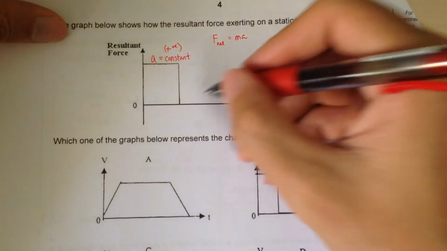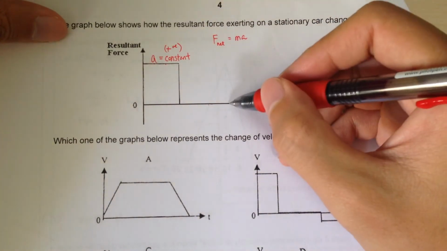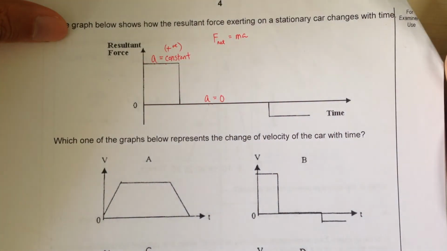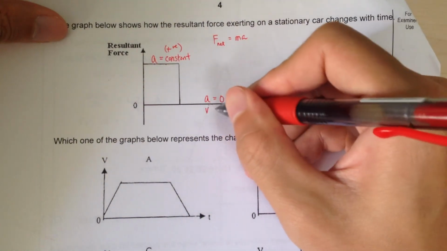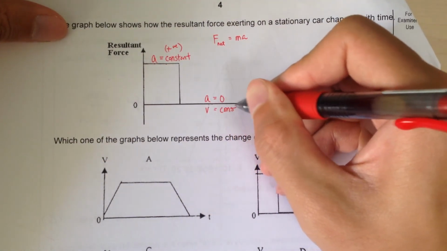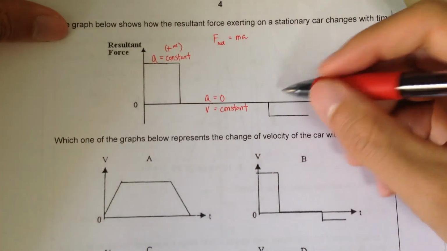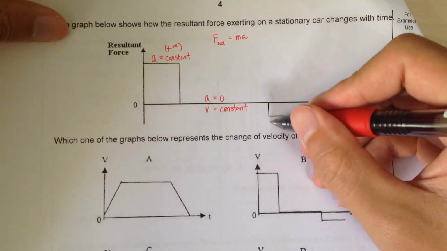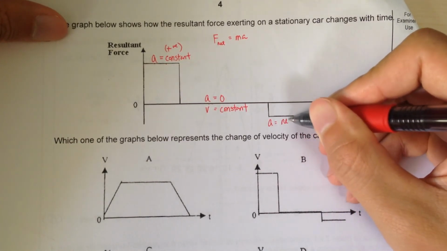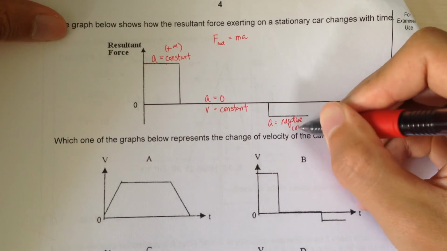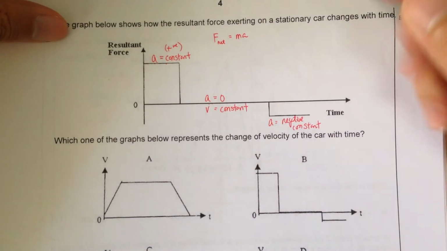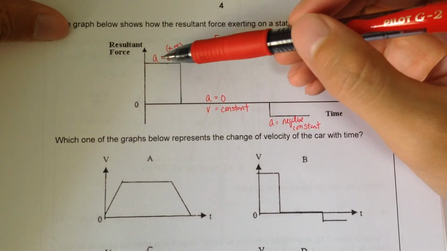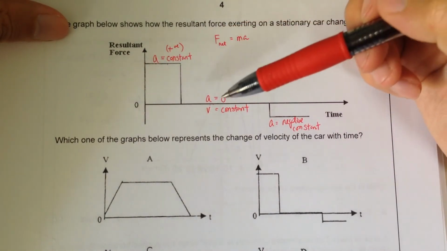And similarly for here, you see that now the resultant force is 0. So meaning that your acceleration is 0. And if acceleration is 0, it means that your velocity is constant. And the last part here, your resultant force is now negative, but it is constant. So your a will be a negative constant. Now if we translate this observation into your VT graph, in your VT graph, your acceleration is your gradient.